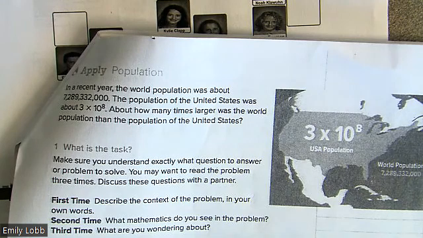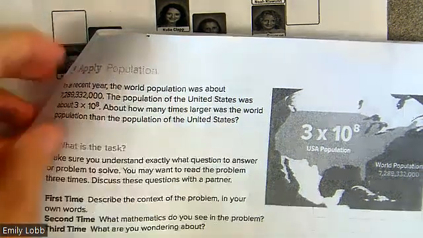In a recent year, the world population, sorry, this is driving me crazy. All right. Are we good? Chromebooks should be closed, pencils should be out.